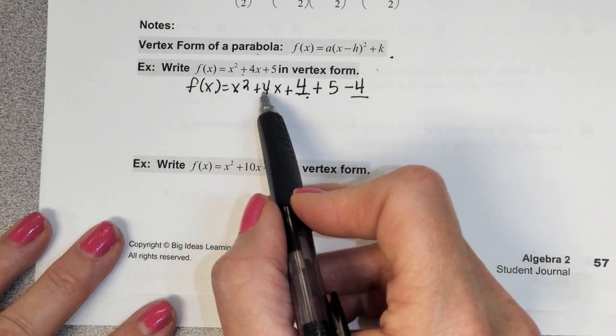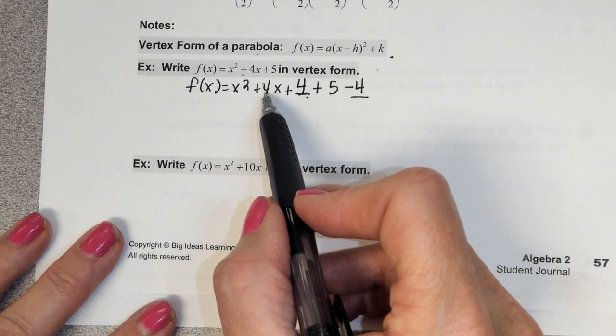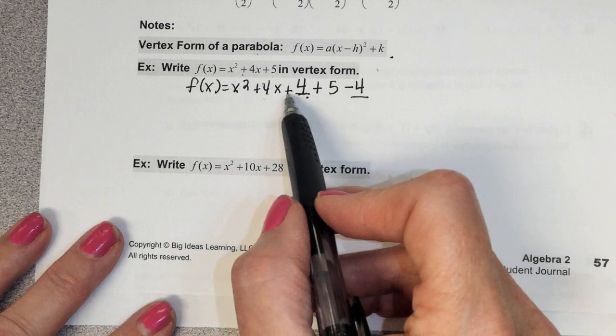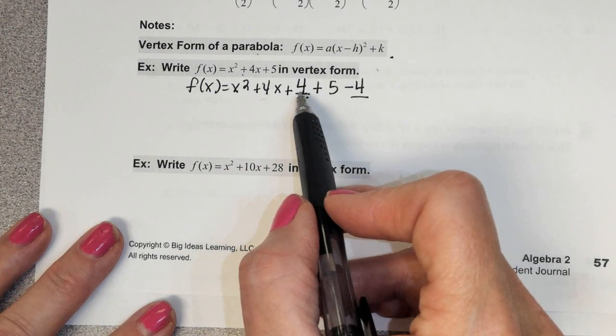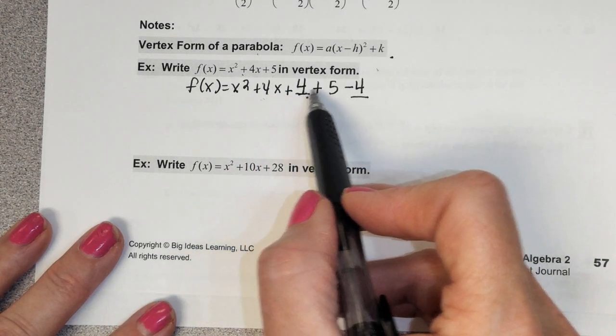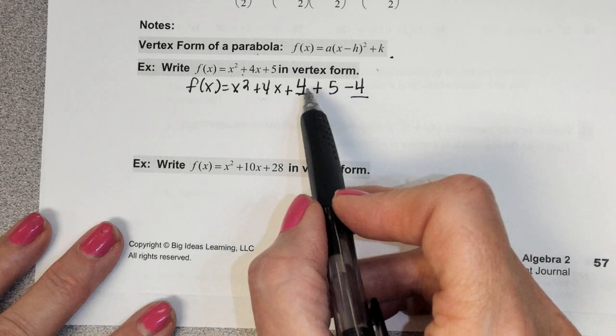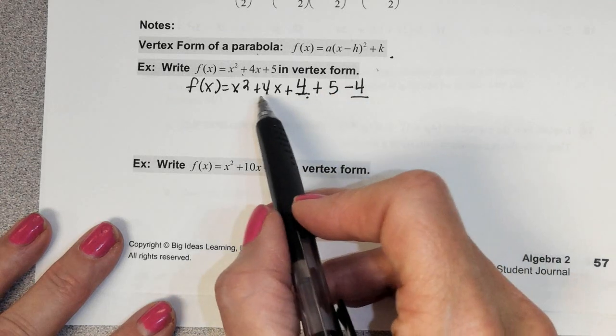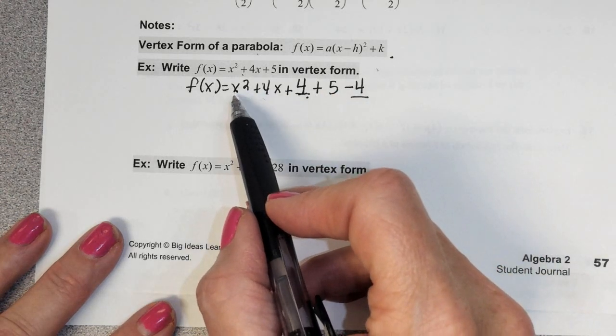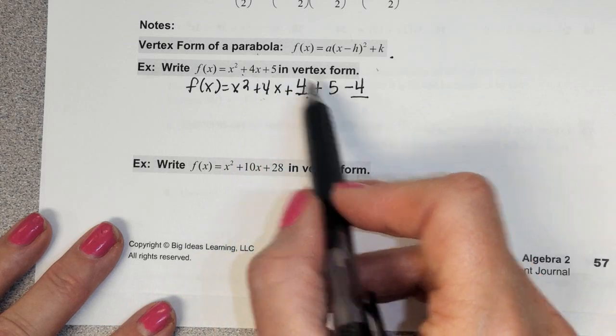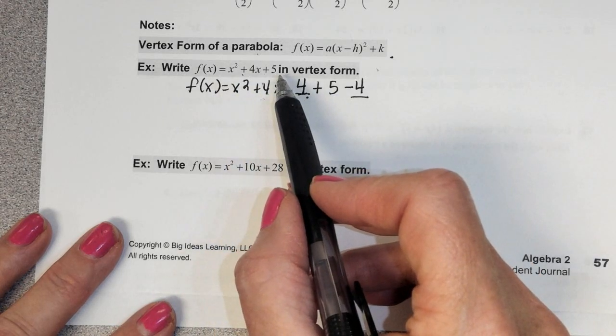Let me show you again what we did. We took half of this, which was 2, squared is 4. So I added 4 to my equation. But if I'm going to add 4, I also must subtract 4 to keep it balanced, to keep it the same as it was at the beginning. Can you see now how 4 minus 4 would cancel, and I still just have x squared plus 4x plus 5 like we did at the beginning?